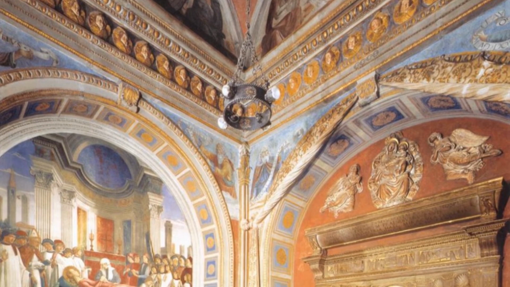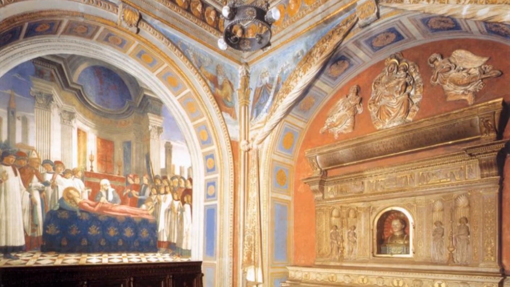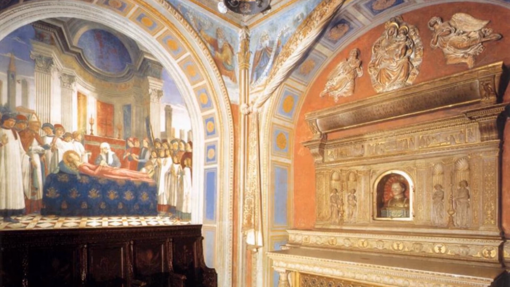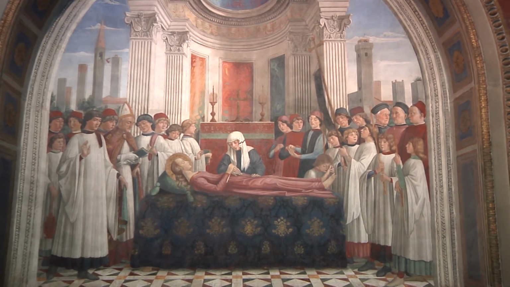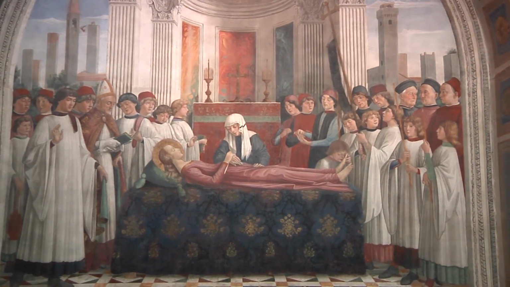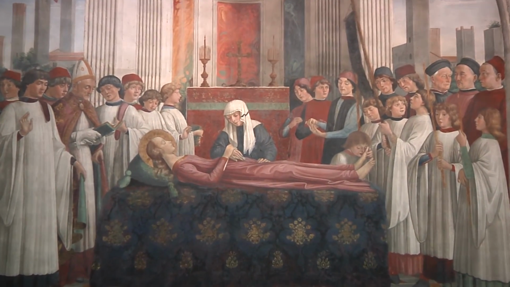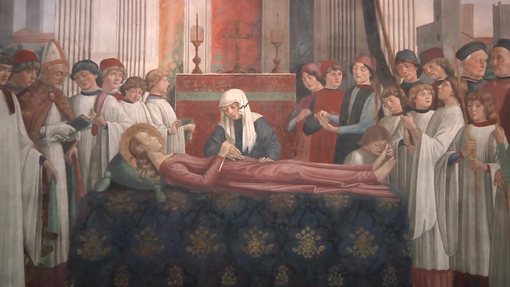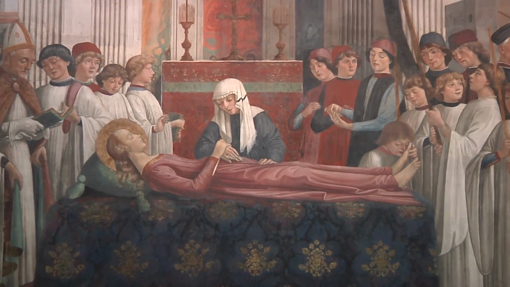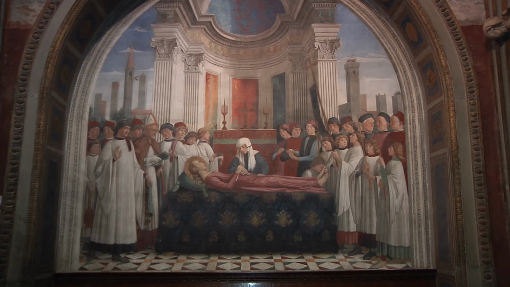On the left side of the chapel, set against the backdrop of an imposing Renaissance structure, a sort of exedra, is the funeral of St Fina, in which the young girl is laid down on a bier covered by a decorated brocade. Next to the girl, the nurse Beldia receives a miracle that cured her hand of paralysis.